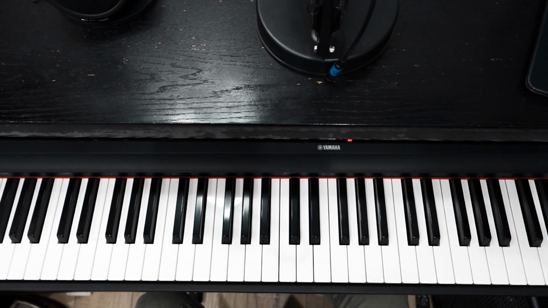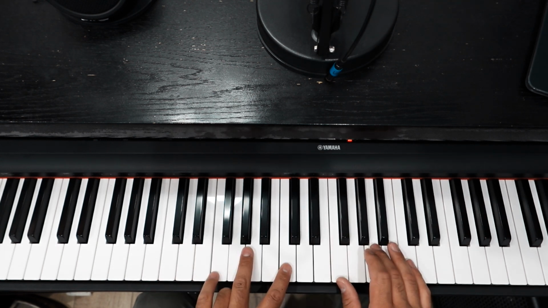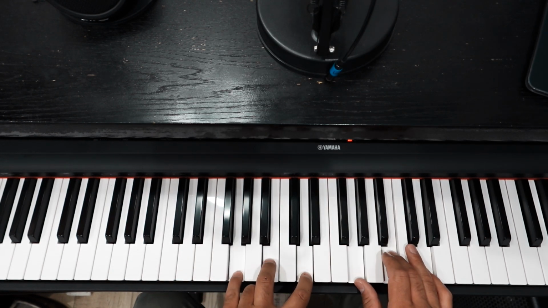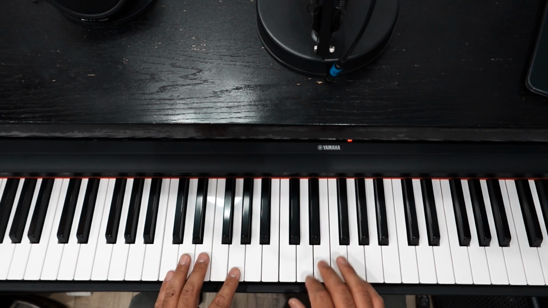The other pattern I want to talk about is a little arpeggio that we can do for worship songs. So here's what the pattern is going to look like. I'm going to do C, F, G, A, and start over. Easy chords so you can see this pattern.